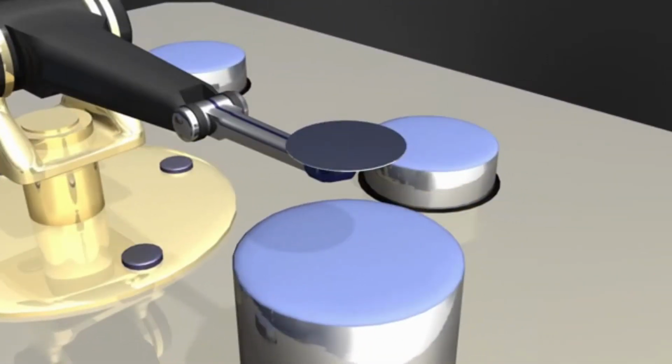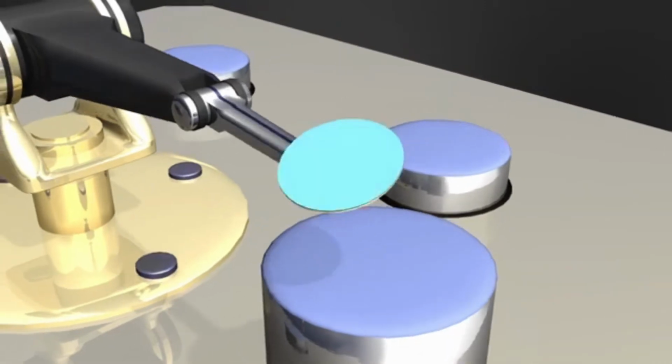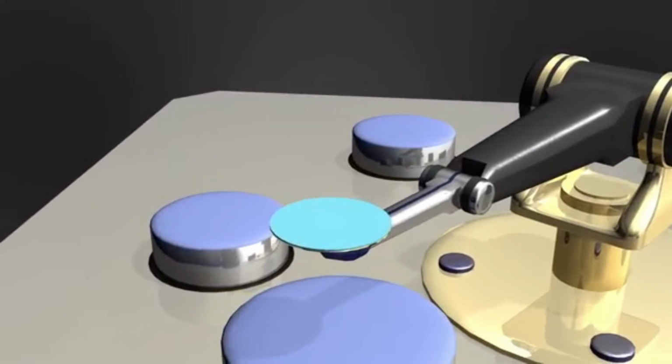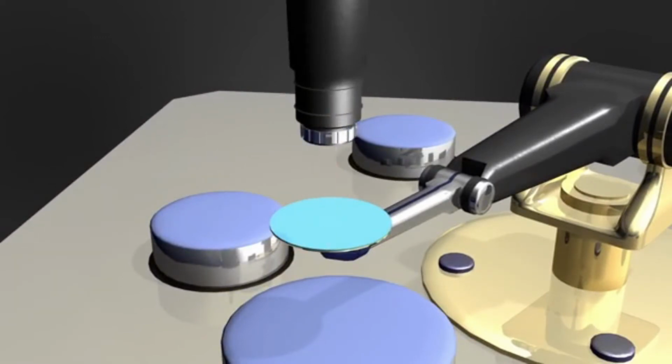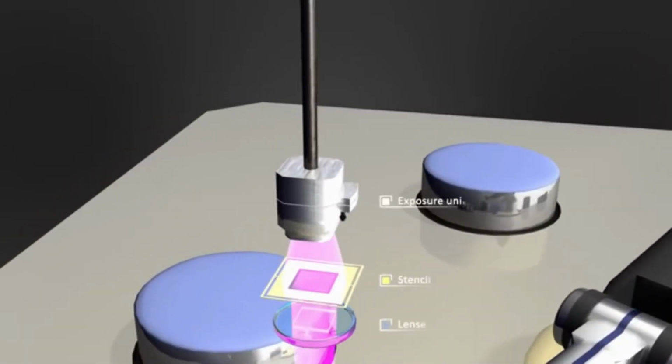In the first step, a layer of silicon dioxide is laid down on top of the wafer, upon which a layer of silicon nitride is applied. Then, a very thin coating of photoresist is applied. A spin coating technique is typically used to spread the photoresist over the surface. In the next step, a prefabricated stencil composed of transparent glass and opaque chrome is projected onto a lens. The lens reduces the size of the stencil pattern.